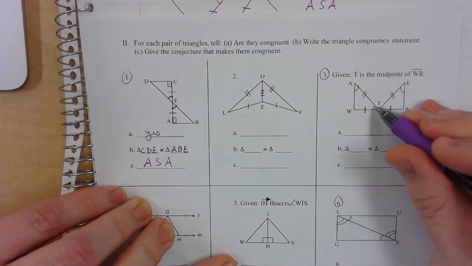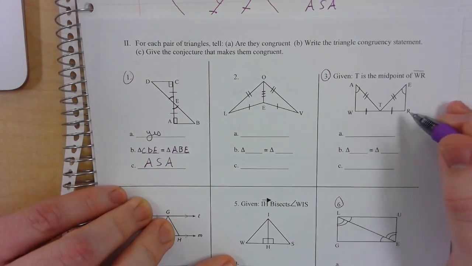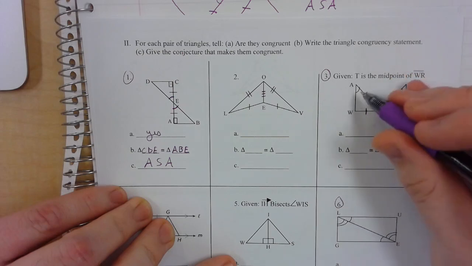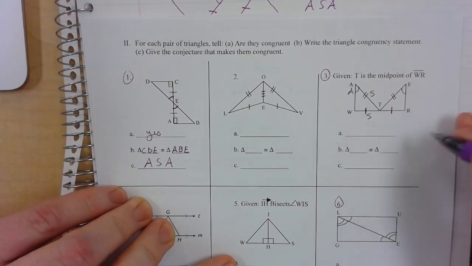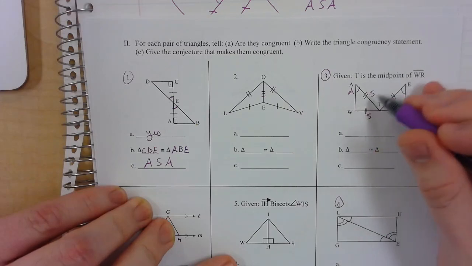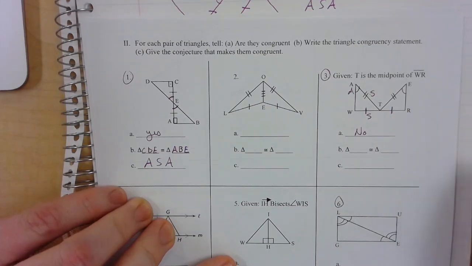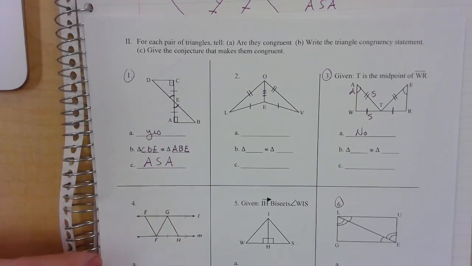You might be tempted here to mark these and say that this angle is congruent to that angle, but that's not necessarily the case. They are not vertical angles, okay? So when I look here, I've got an angle, a side, and another side. So here, this is a bad word, right? We can't do that one, so the answer to this one is simply no. It's not congruent. We can't have any bad words forwards or backwards, so angle, side, side does not work.